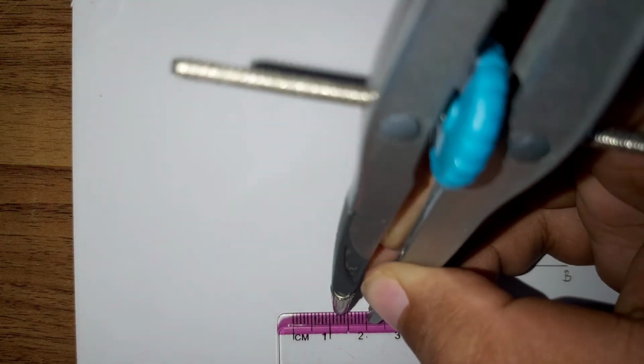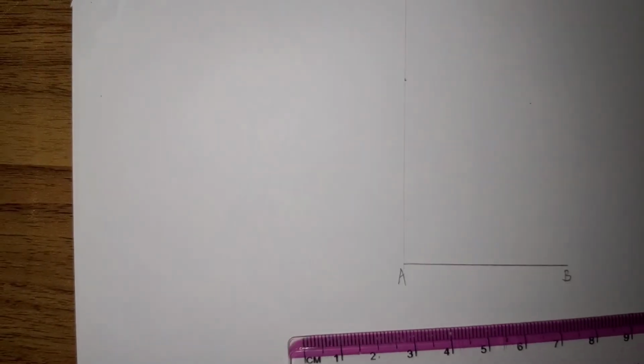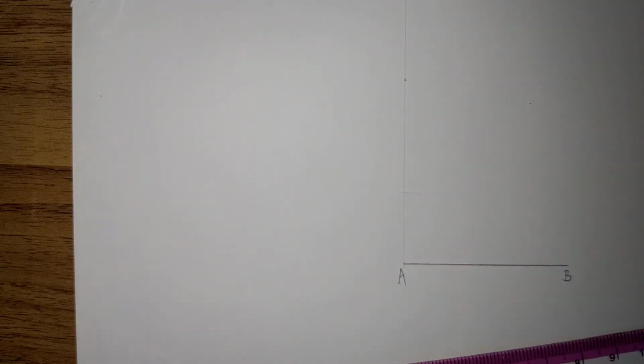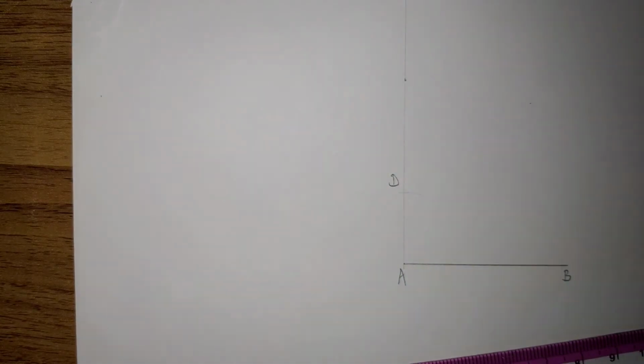Alright, for the next step, you can see that I'm taking 20 mm since DA is 20 mm, and I'm going to mark that off on the 90-degree line that I drew there. So that's how you get DA.